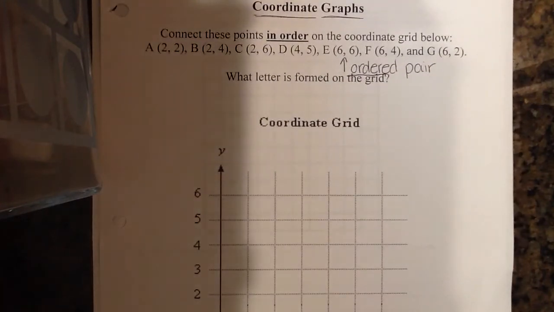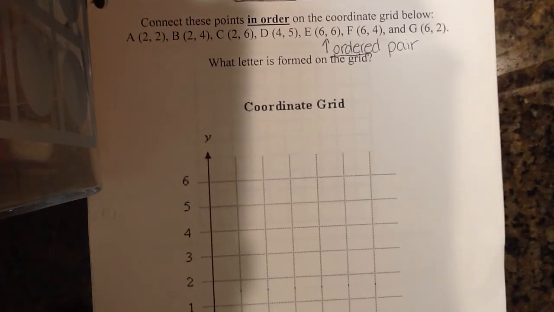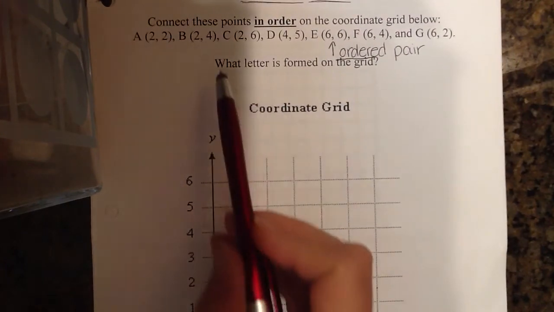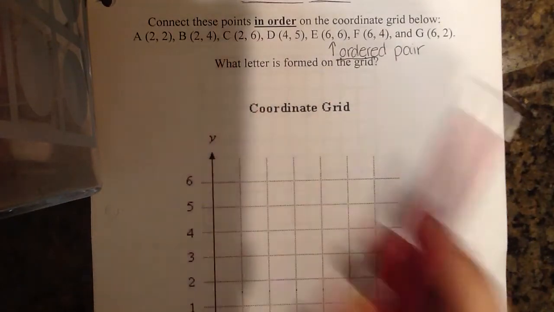The directions tell us that we need to connect these in order on this grid. Just like in the video about circumference and radius, we know that we have to go left and right first and then up and down.